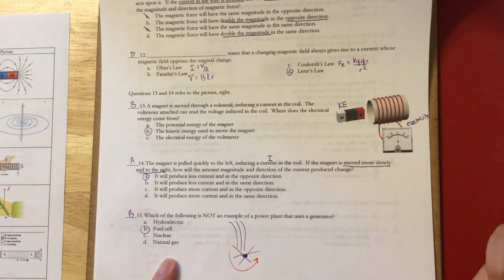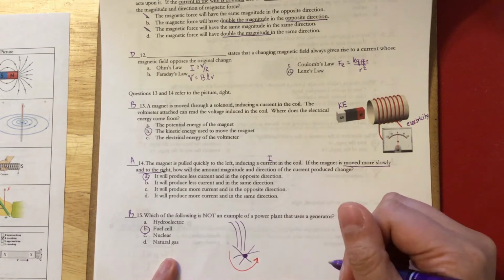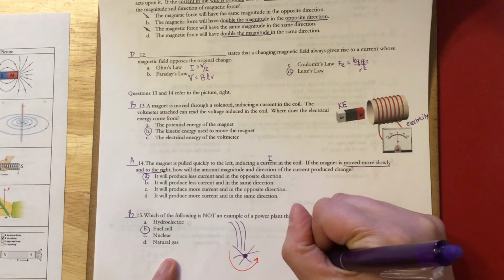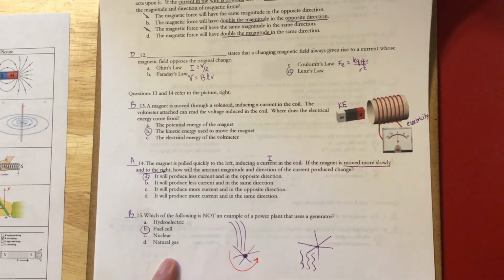Or rising steam. We burn the nuclear fuel and we burn the natural gas to heat water. And the rising steam then spins a turbine to create electrical power.